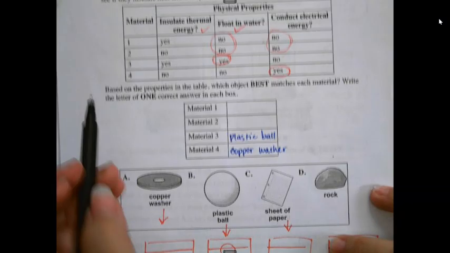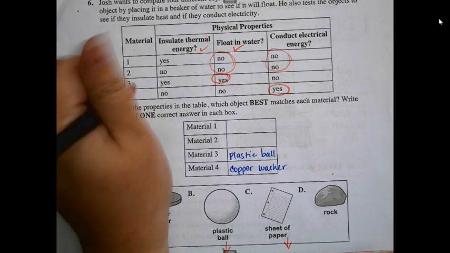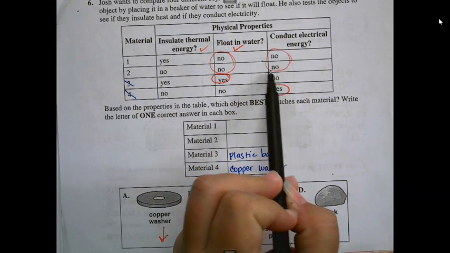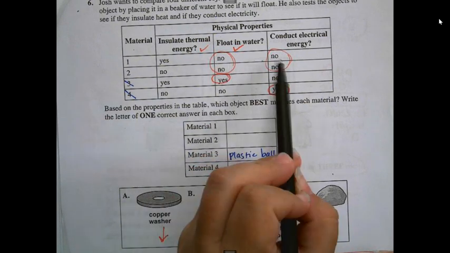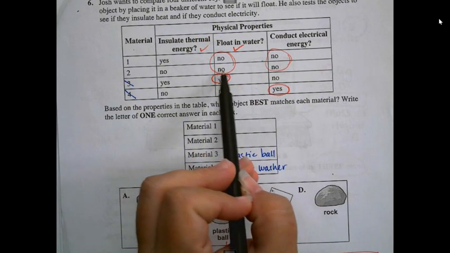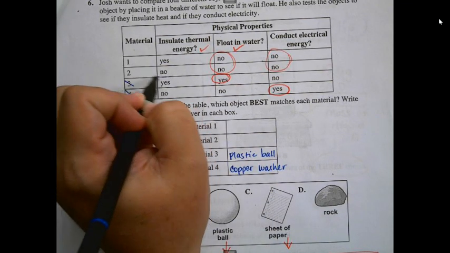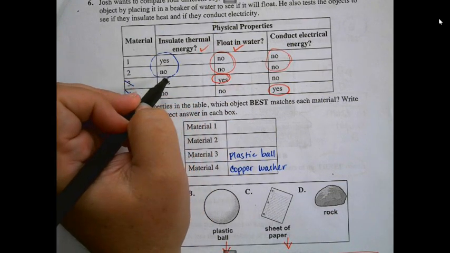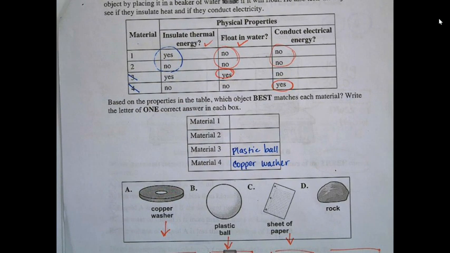Then for material 1 and 2, so I'm done with 3, I'm done with 4. So these are both no's. These are both no's, so they both are not going to turn the light on in the circuit. They're both not going to float. Over here, if I notice these here, this is where the difference is. So one of them is an insulator and one of them is not. So material 1 is going to insulate thermal energy.